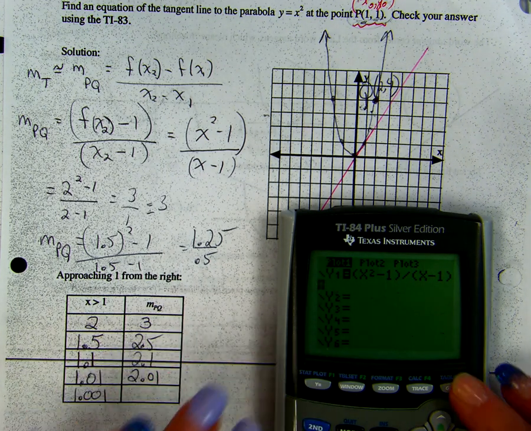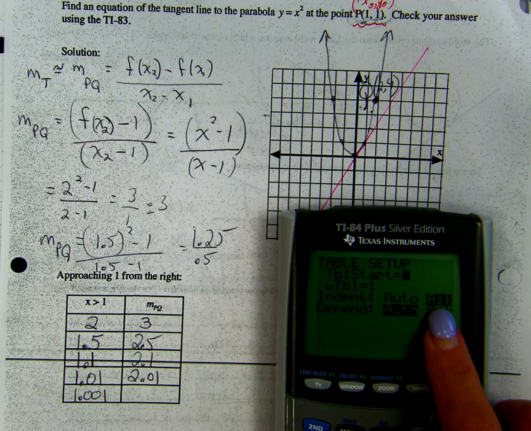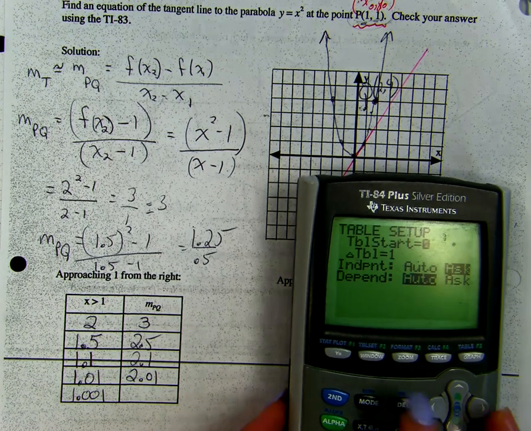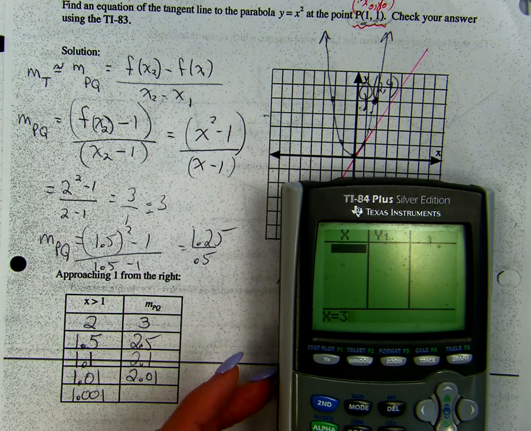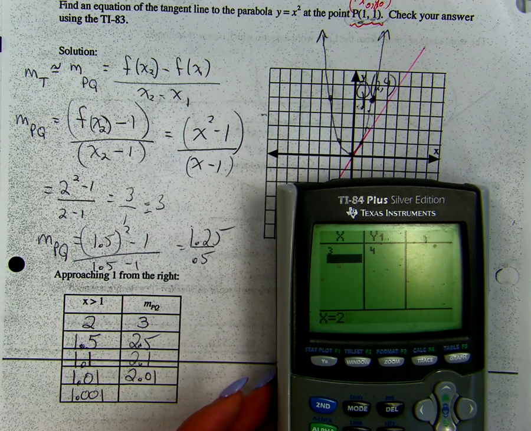So go to your table, and this should be set up, second table set, it should be set up so that it's on ask. So you put in the value, check what we're doing here. If I put in the value of 2, I get 3 for an answer.